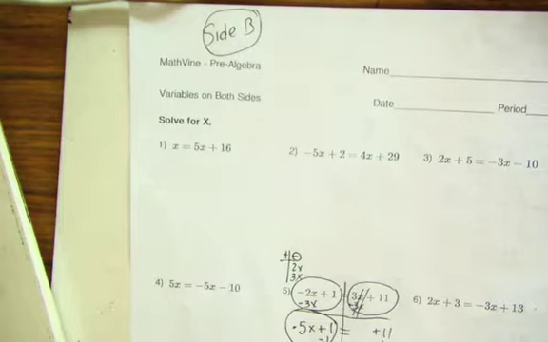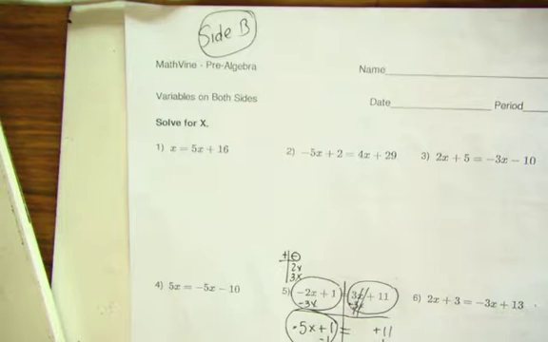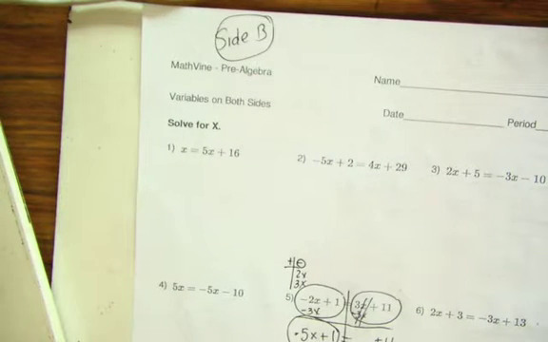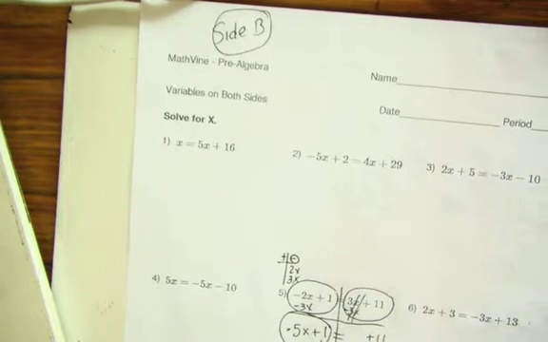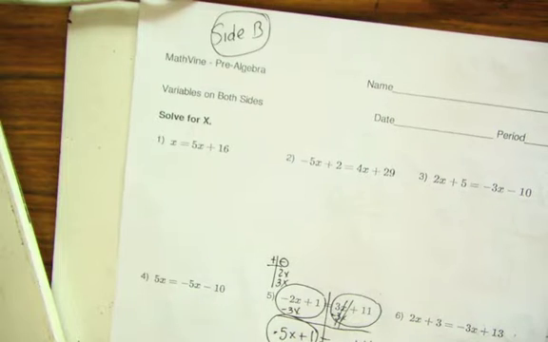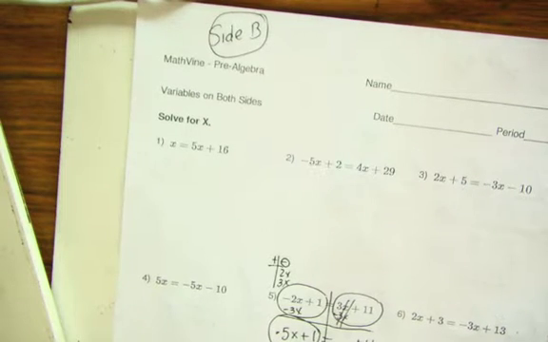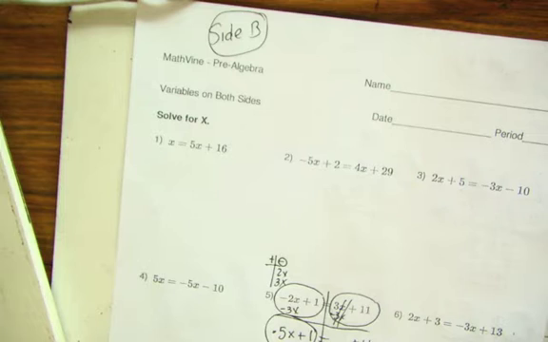Incoming freshman, what's happening? This homework is on, what is it on? Oh yeah, it's variables on both sides. Variables on both sides. So let's see if it works. My video. Yeah, variables on both sides. All right, here we go. So what do I do, guys?